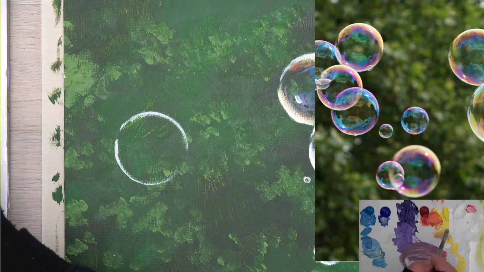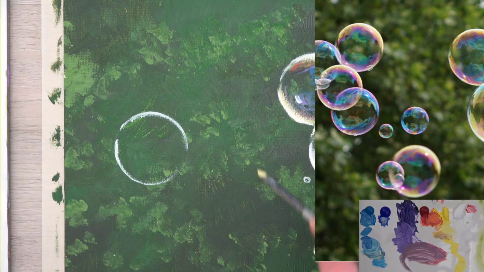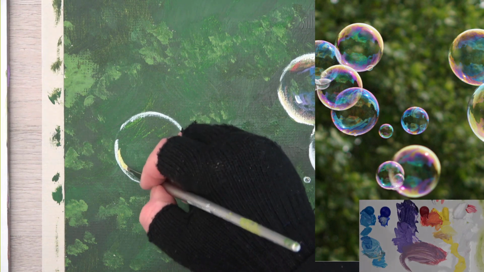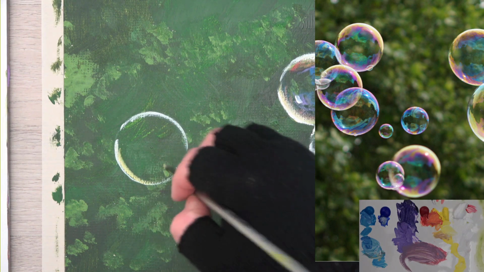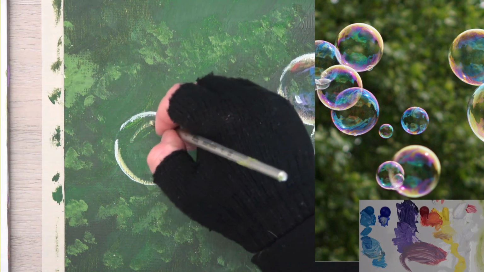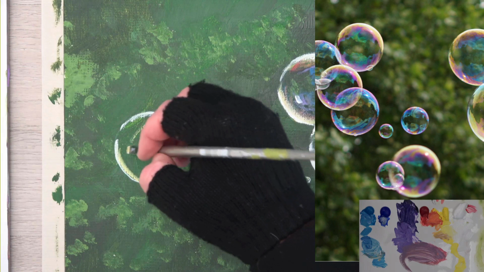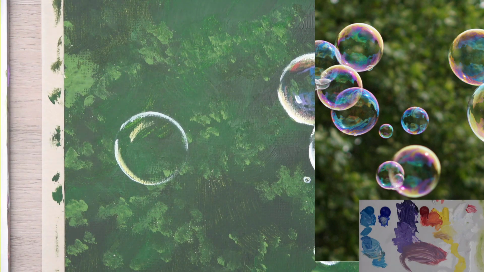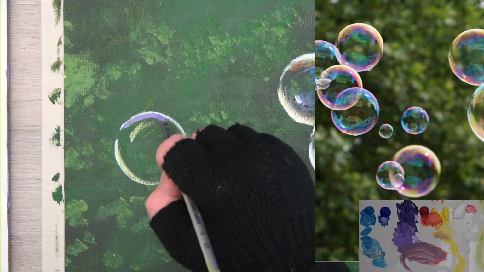Let's get a bit of yellow. Let's maybe put some yellow down here. Maybe a bit of yellow there. Let's get some purple. Maybe this one's a bit more purple than the others.